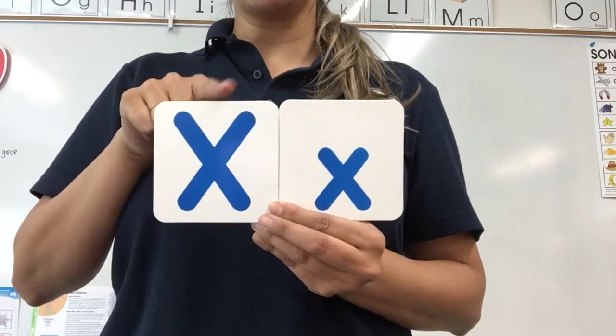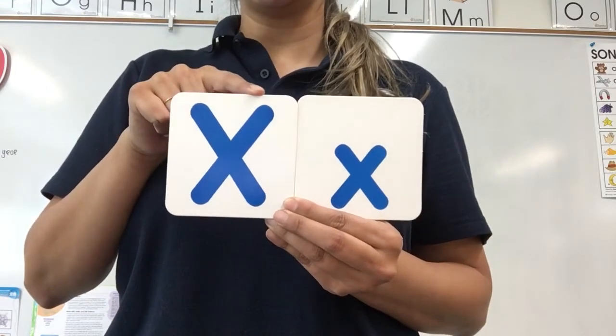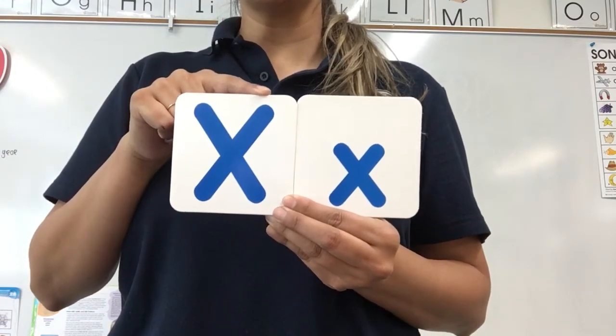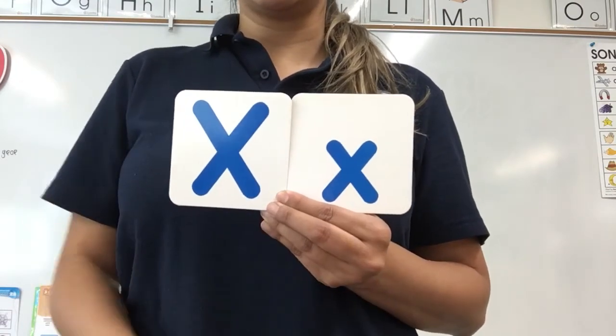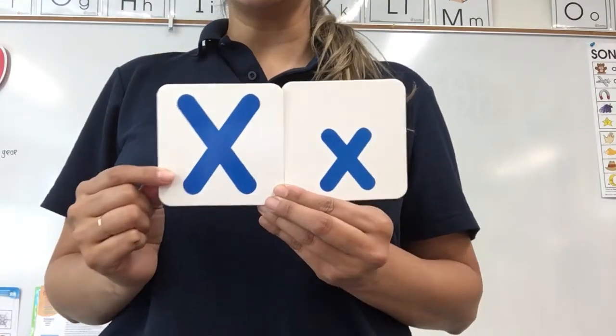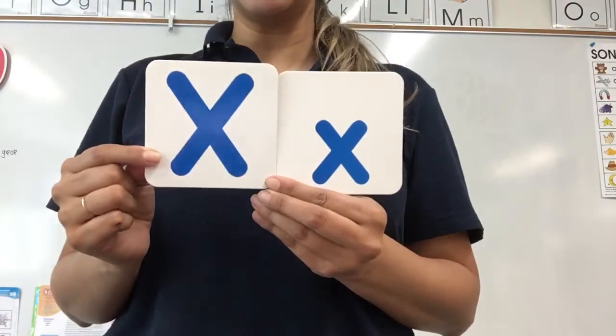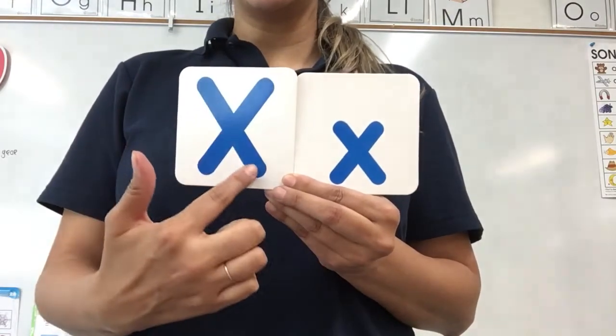If you said number 1, you are correct. We know that this is the uppercase X because the uppercase letter is always larger and taller than a lowercase x, right? The lowercase is always going to be lower and smaller. And notice the uppercase X is just made out of 2 diagonal lines.